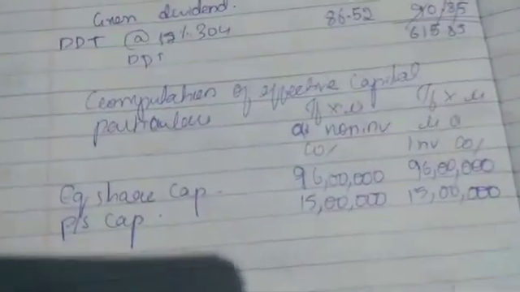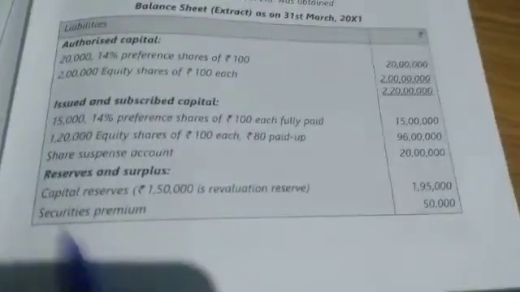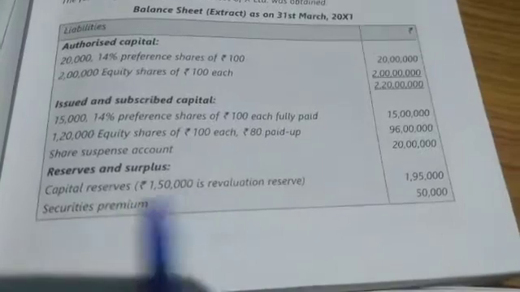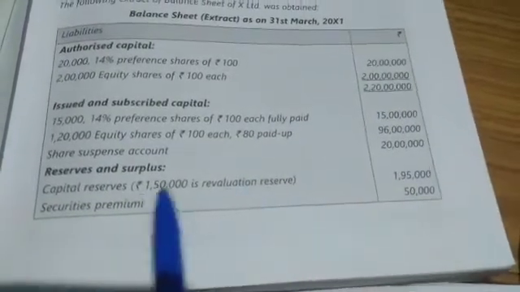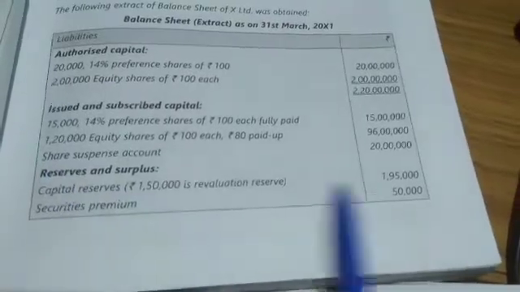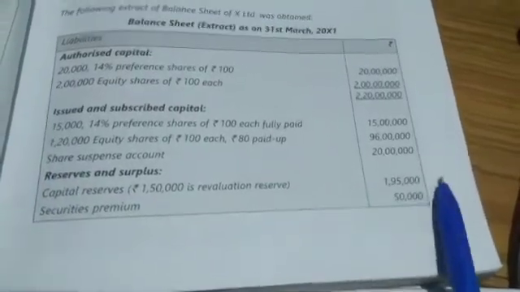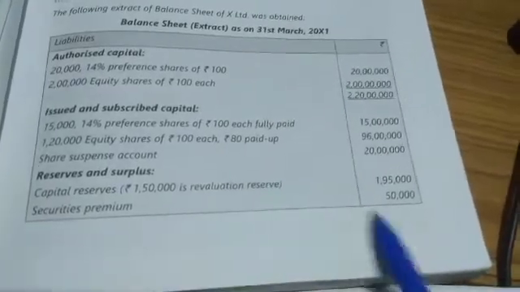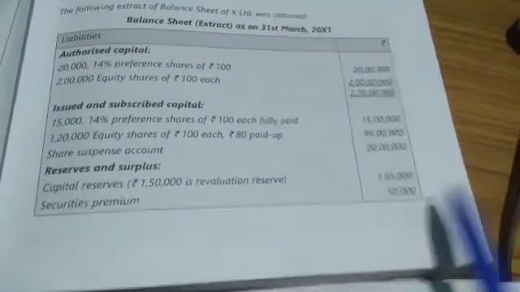You can see it. The next point is reserves and surplus. So we'll take capital reserve, but in this, revaluation reserve is there. So we'll exclude this revaluation reserve and take only the capital reserve, 1,95,000. And we'll take securities premium because it is share premium. So we'll also take this 1,95,000 and 50,000.